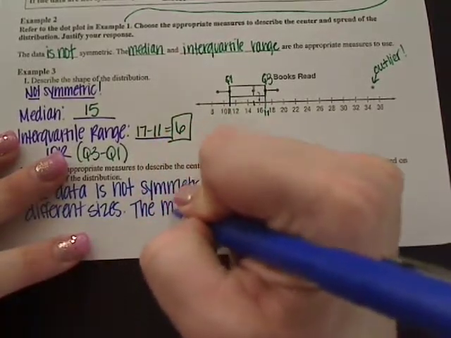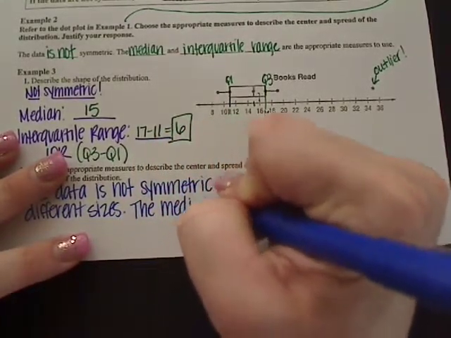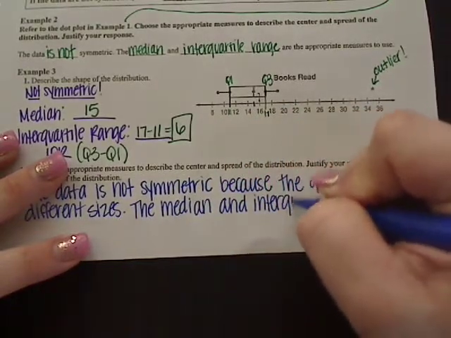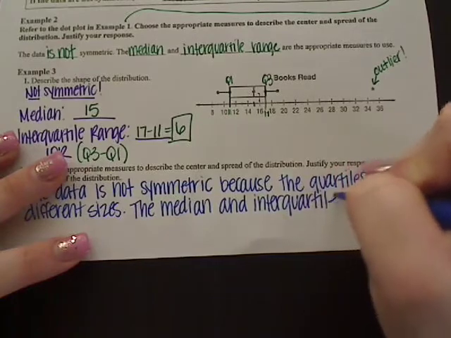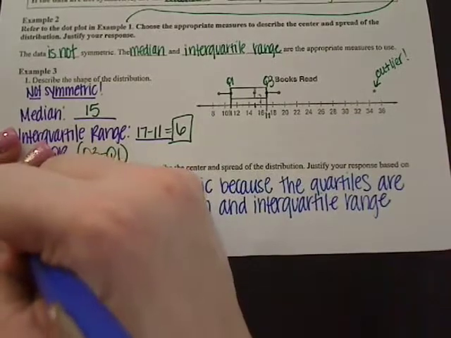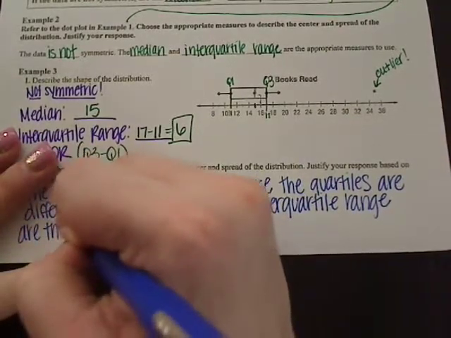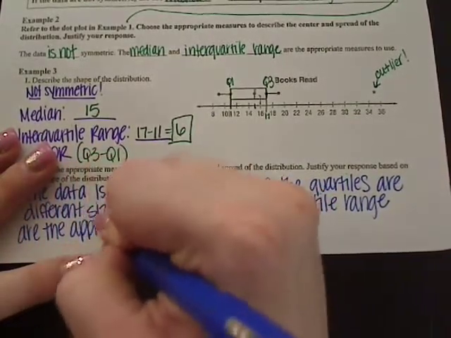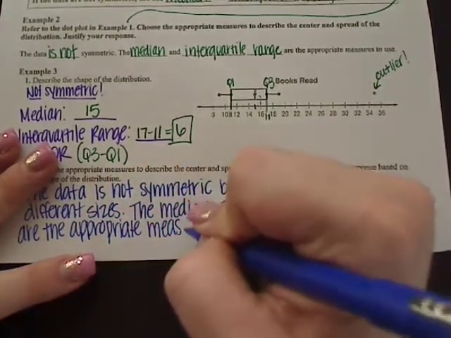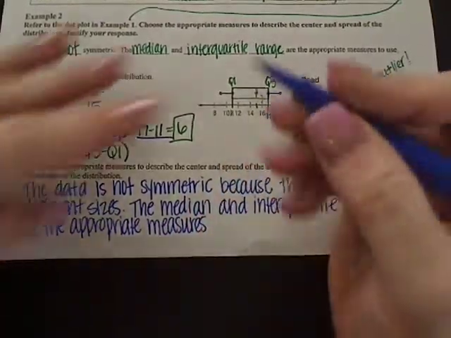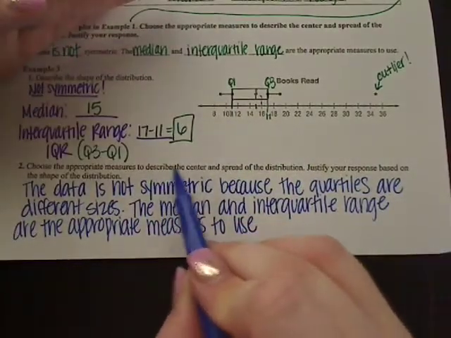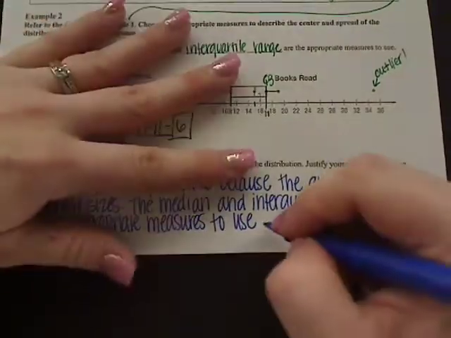The median and interquartile range are the appropriate measures to use to describe the center and spread of the distribution.